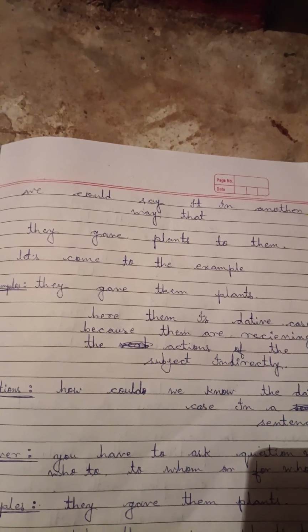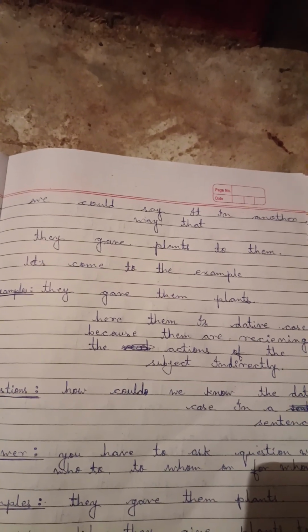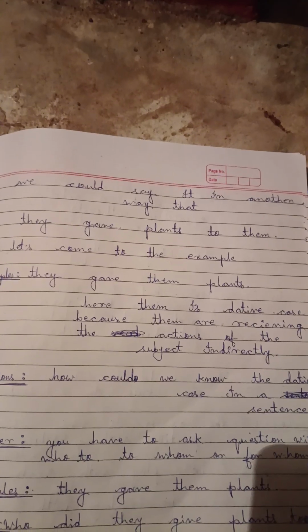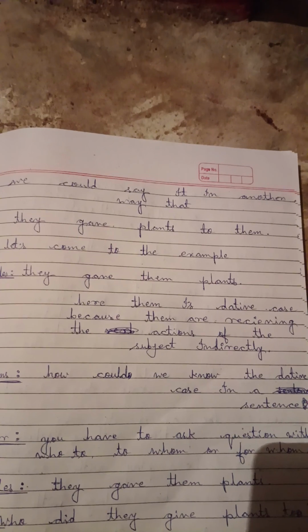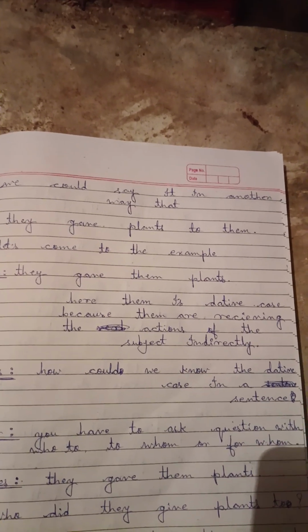Let's take an example so you could understand it better. They gave them plants. Here, them is dative case because them are receiving the action of the subject indirectly.